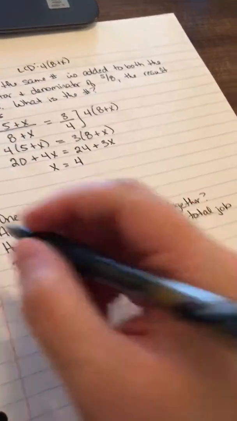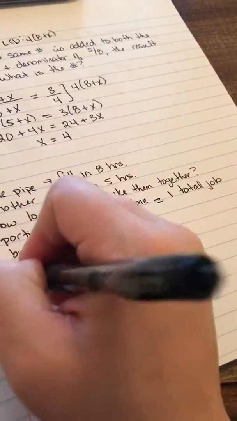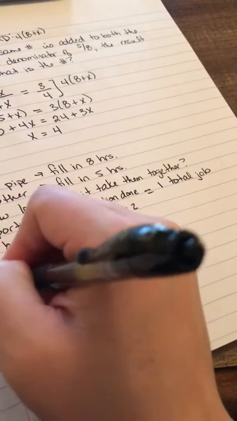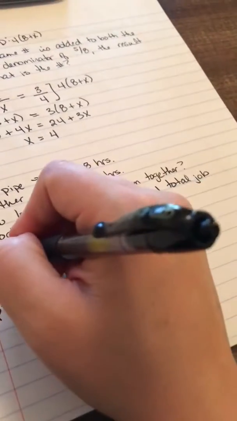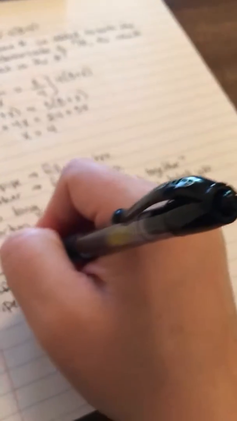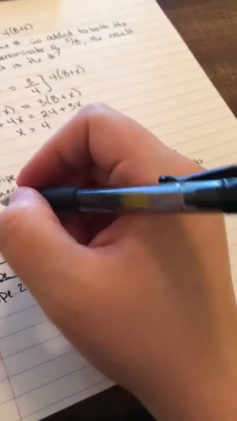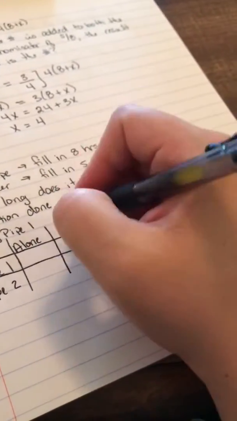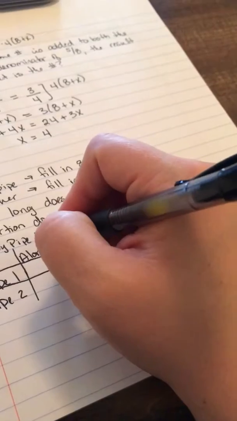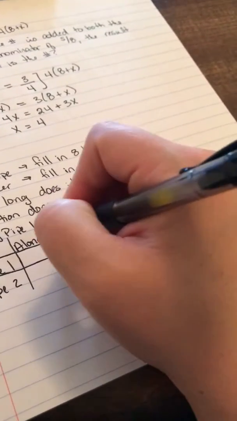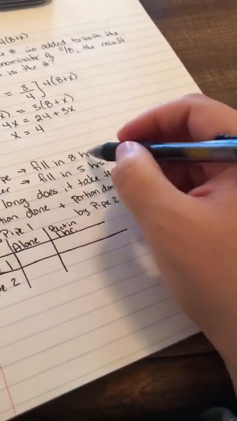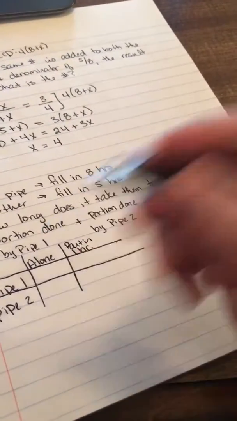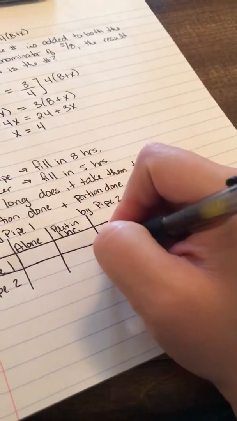And then what I always do is make a chart. So we have pipe 1, pipe 2. This just helps you come up with your equation that you have to solve. So you always do how long it takes it alone, how much can they complete in an hour. In this case, since we're talking about hours here. If it was minutes, part in 1 minute, if it was days, part in 1 day, or whatever the case is. So this is in hours.